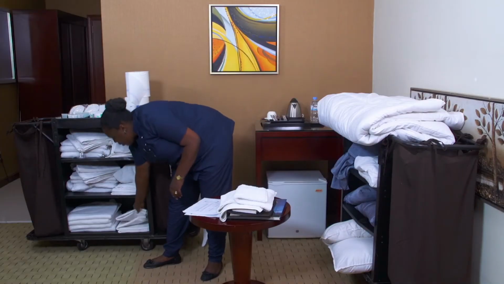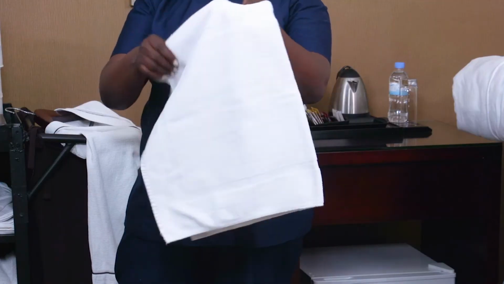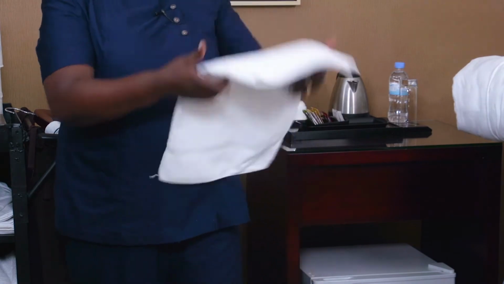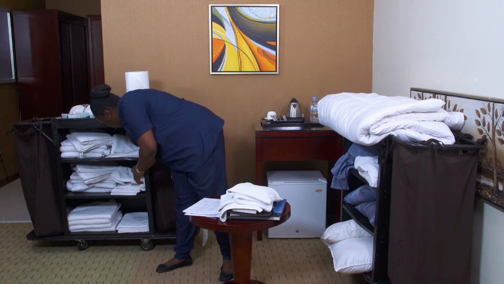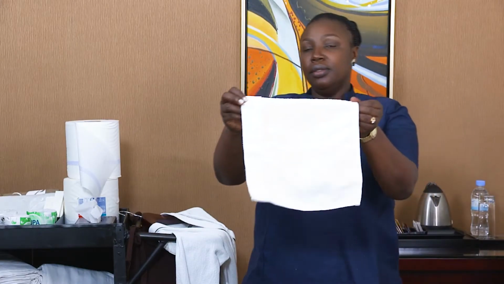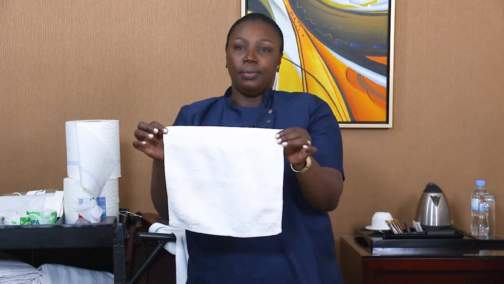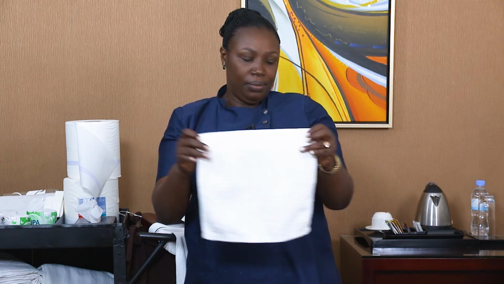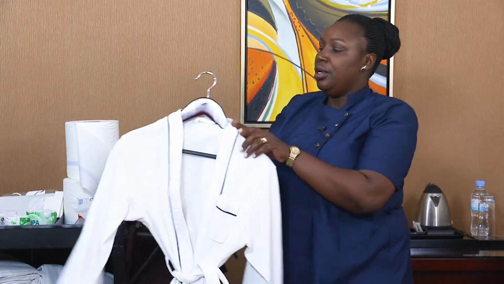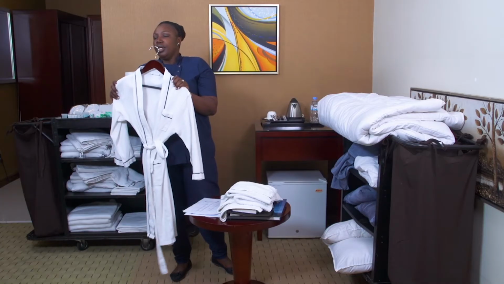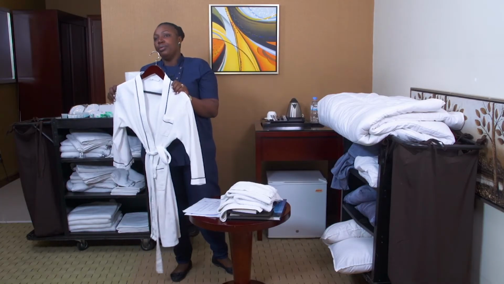We have also bath mat. We have also face towel. And we have gown or bathrobe.